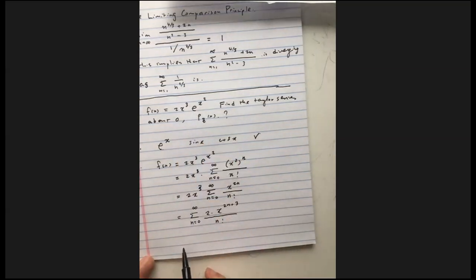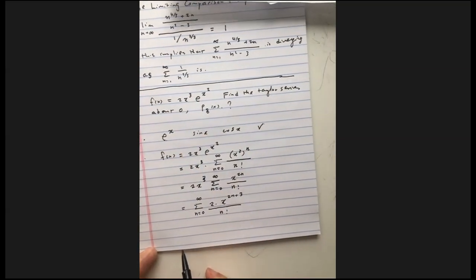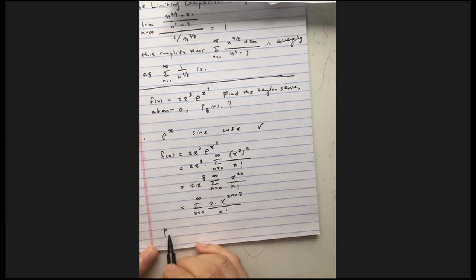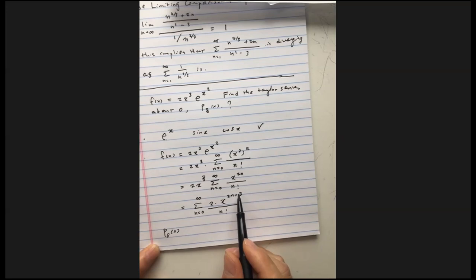Now to find the P8, how would you do that? P8 is a degree 8 Taylor polynomial, so we keep the terms in this series with degree less than or equal to 8. When will the degree be more than 8? That corresponds to n equals 3, which gives 2 times 3 plus 3 equals 9. So everything before n equals 3 should be included. That means n equals 0, n equals 1, n equals 2.